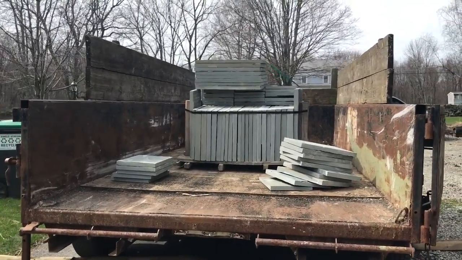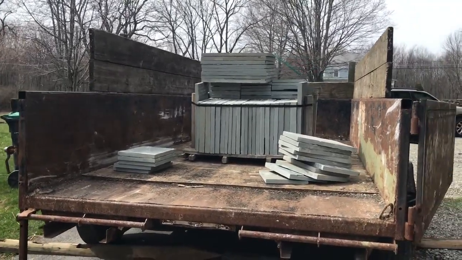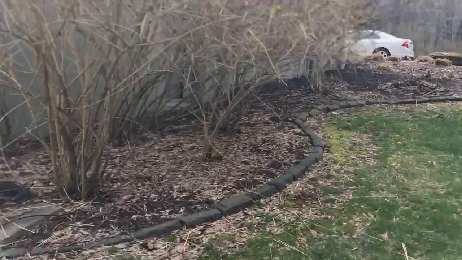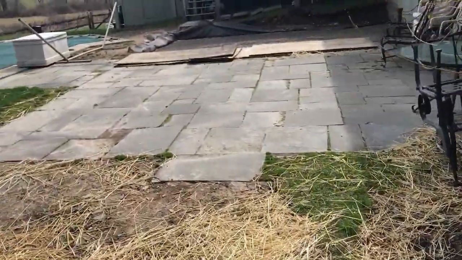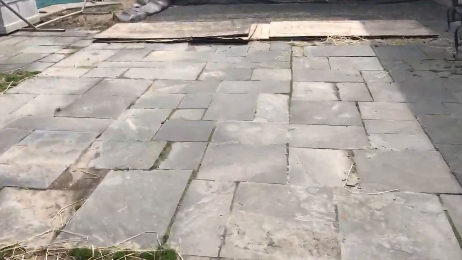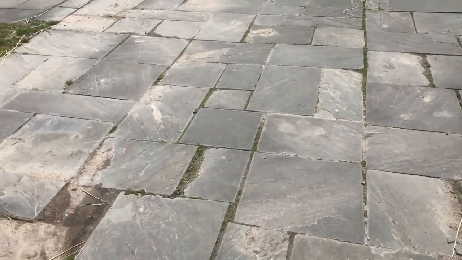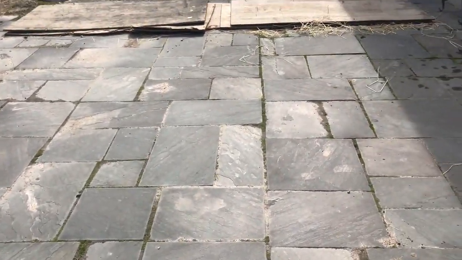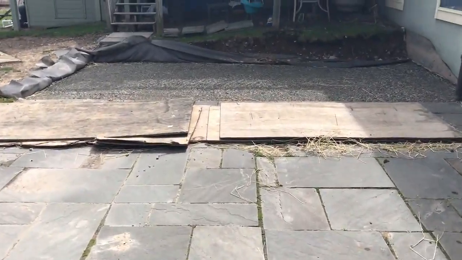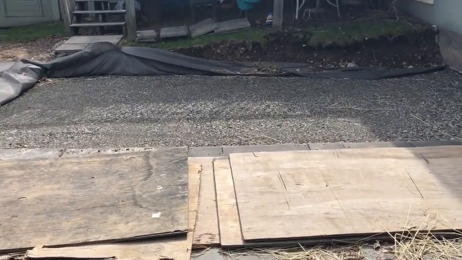So I'm making this video because I've got this pallet here that we're going to be putting in, and we want it to match similar to what we already have. This is a previous patio, and you can see all the mixed sizes in there, right? And we're going to be putting the new stuff right here to expand the patio.